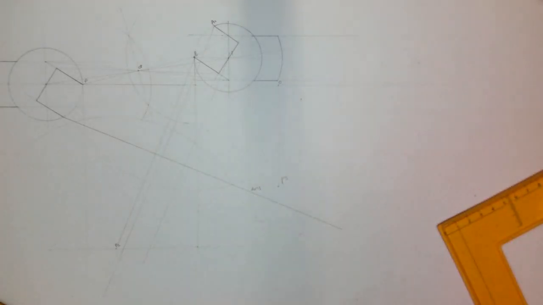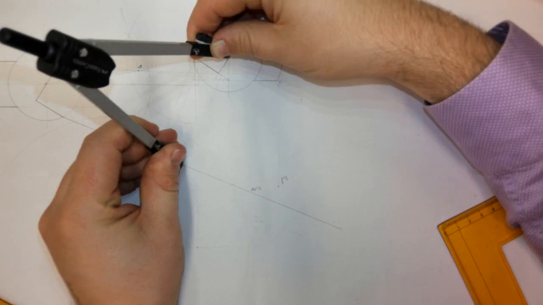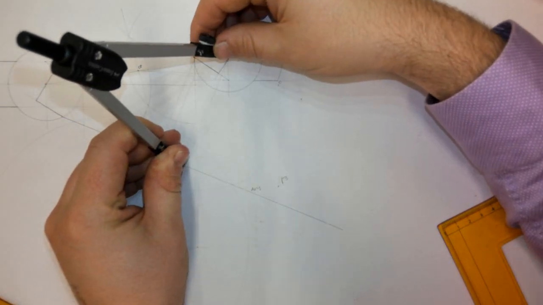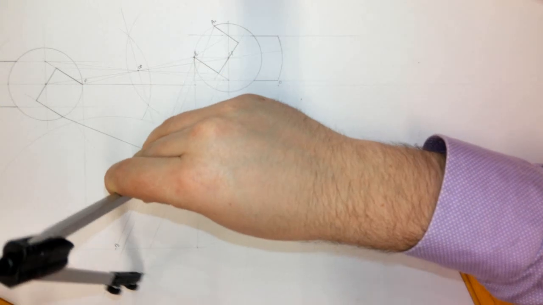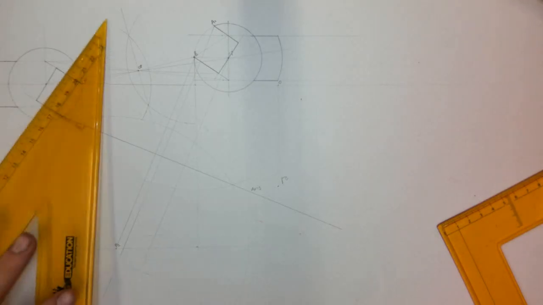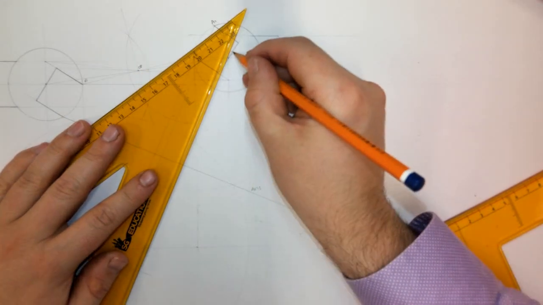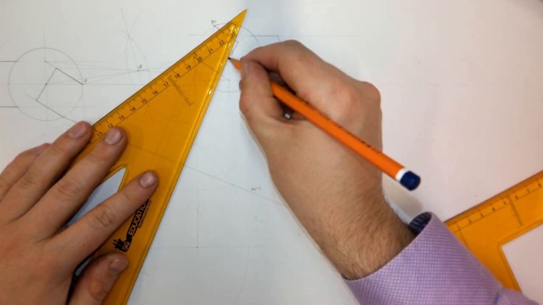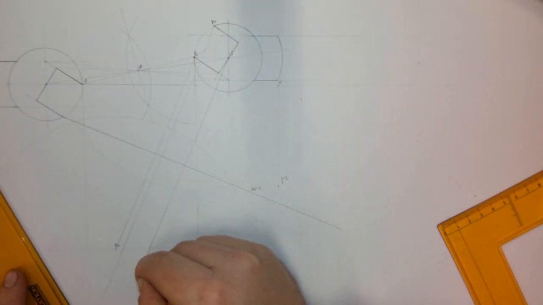Now, we're going to get our compass, and we're going to put our compass on the axis. Bring the nib over to here. Want to mark it in there. I've got to bring this on a tad more. And here's our center point.